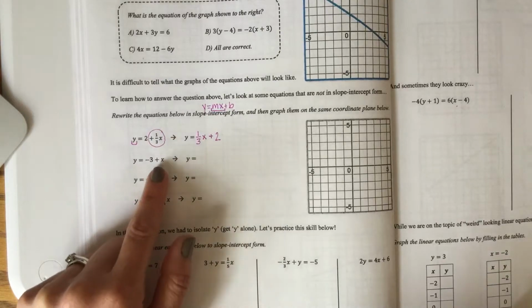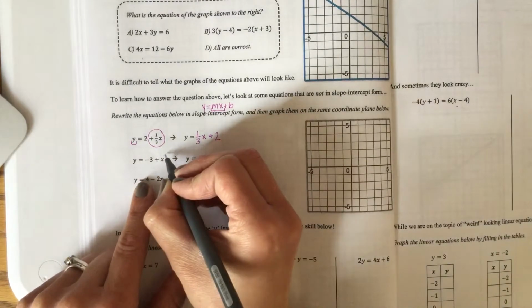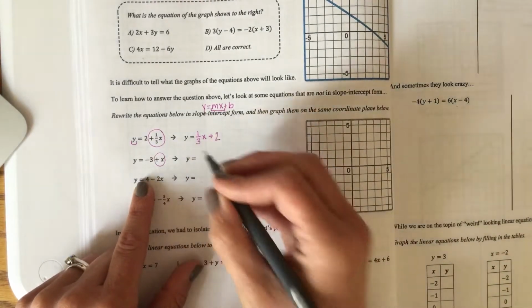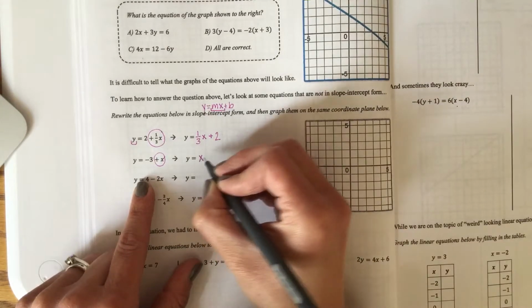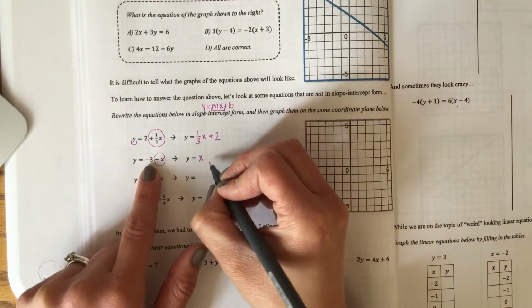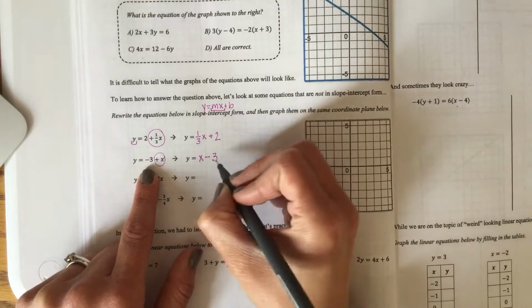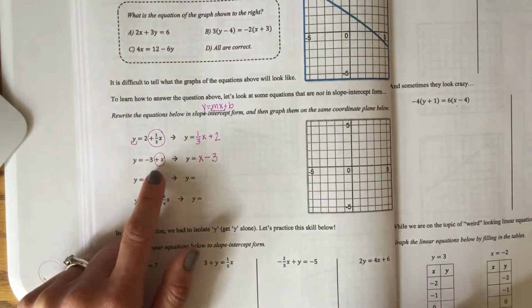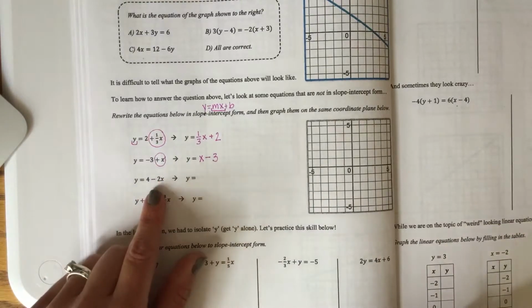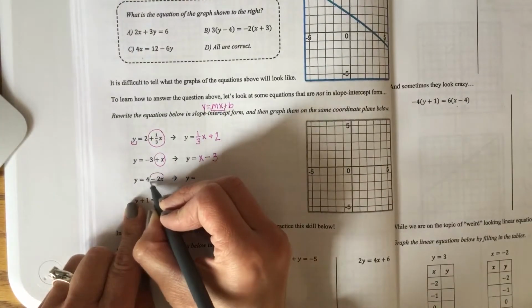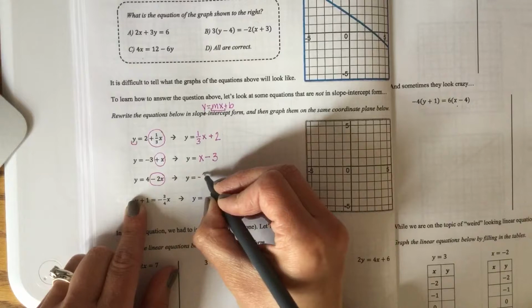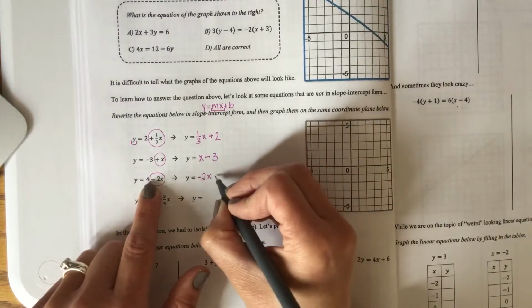The next one, the same thing. This is a plus x, so it's just going to be right here. You could put a 1 there if you want to. And then this is a -3, so we're going to write it -3. The sign is very important. You keep the sign with the term. The next one, this is a -2x, and then this is a 4.